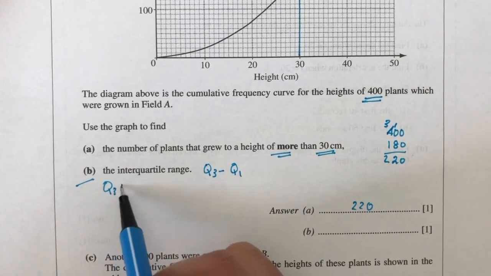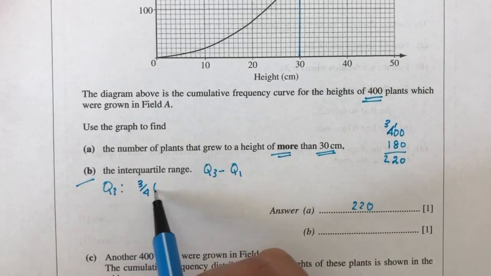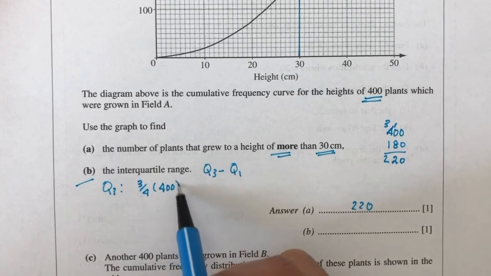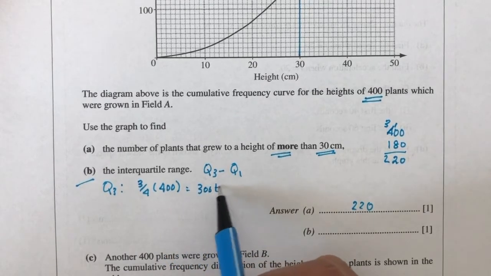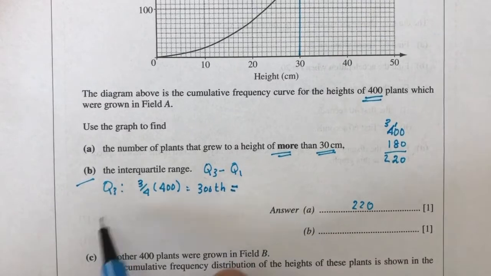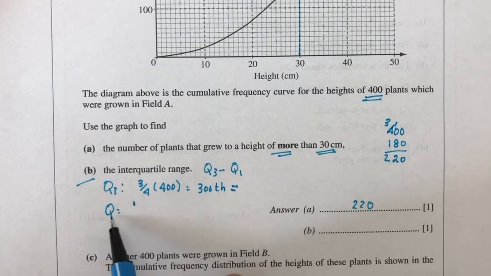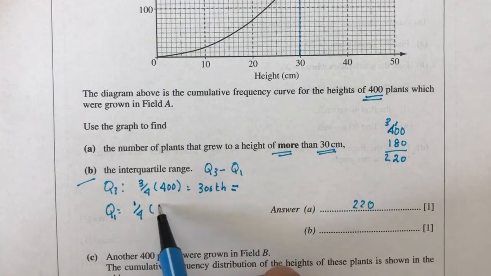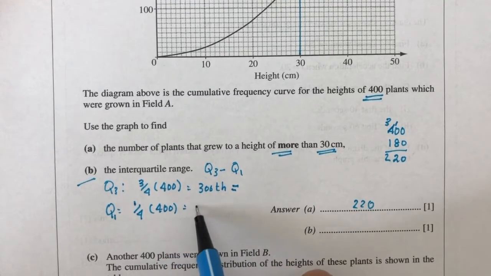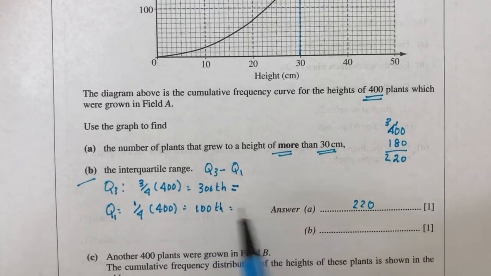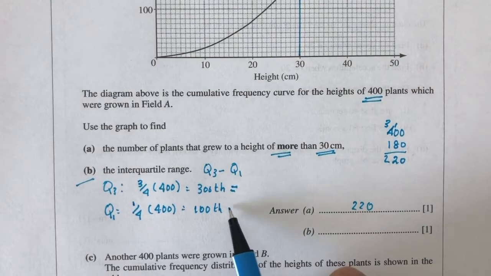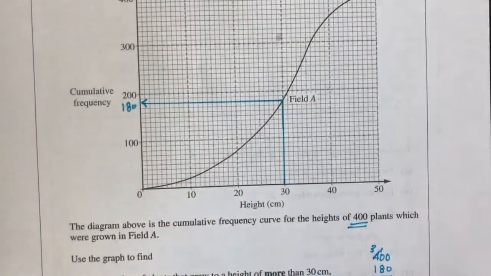So Q3 is basically 3/4 of the number of trees, which is 400. That will be the 300th element, which is equal to what? I don't know yet. The first quartile will be 1/4 times 400. That will be the 100th element. So let's find them one by one. First, let's find the 300th element.